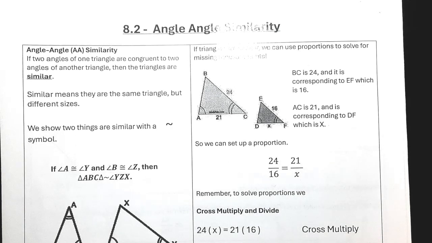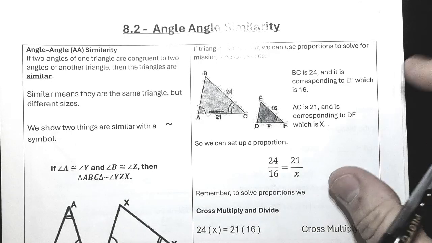Welcome back, students. In this video, we're going to cover lesson 8.2. This is angle similarity. Let's go ahead and get started.